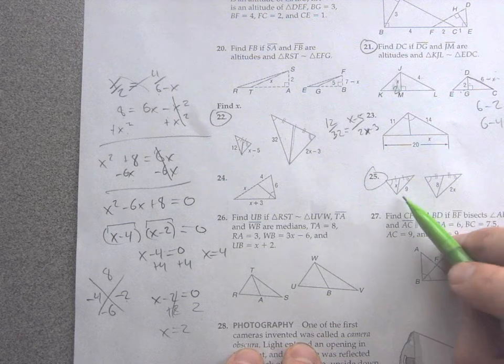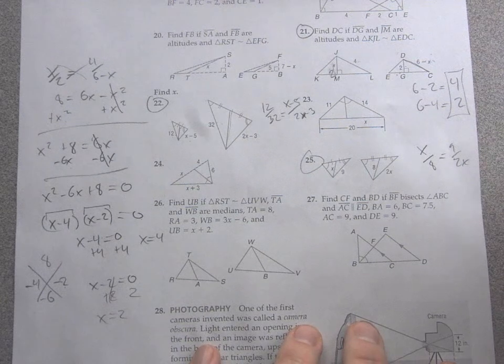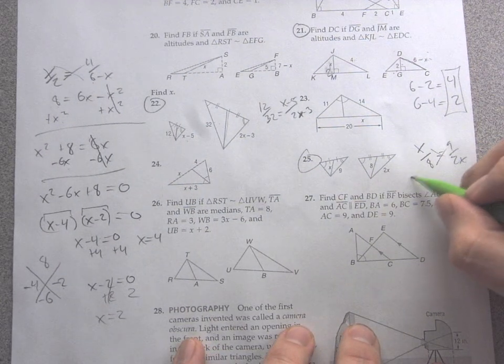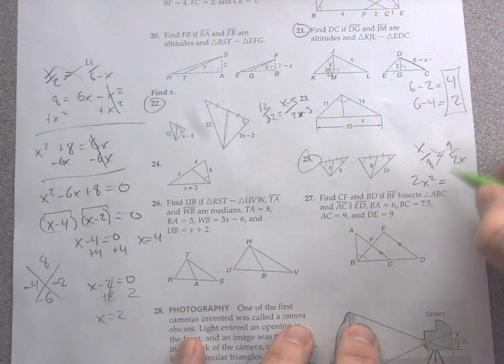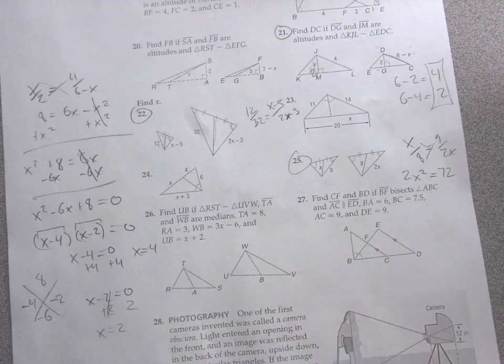And then this guy, again, we have medians. So x over 8 equals 9 over 2x. Okay, now this one's going to be quadratic. So let's do this one. Cross multiply, we get 2x squared equals 72. Now this one we could actually factor if we wanted to, but also we can do this with just inverse operations.